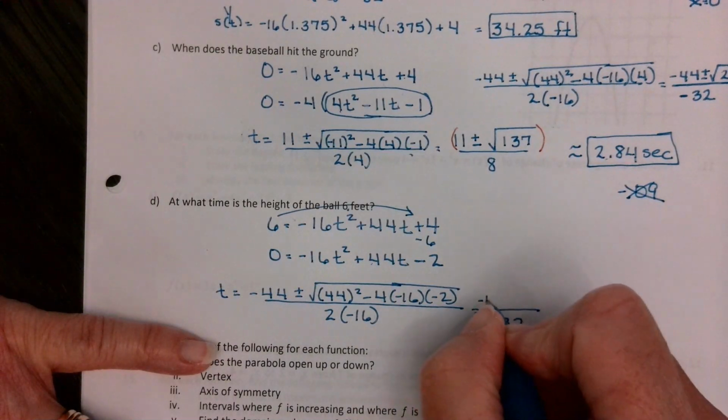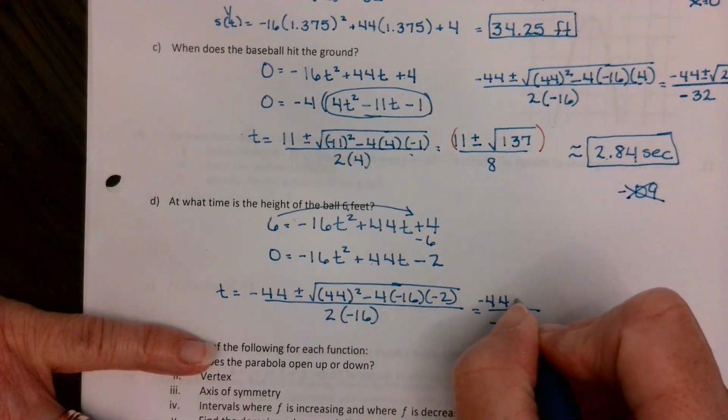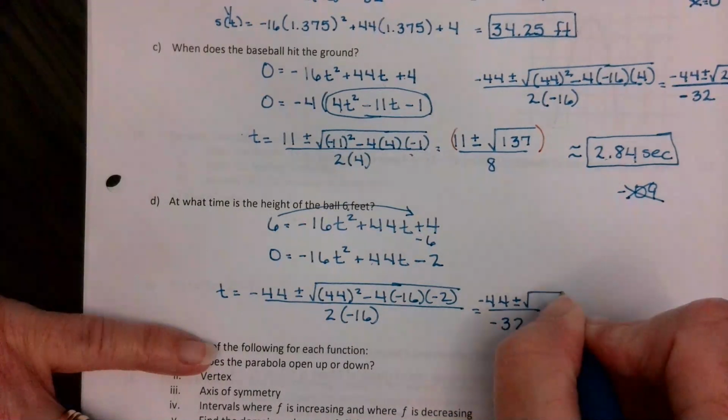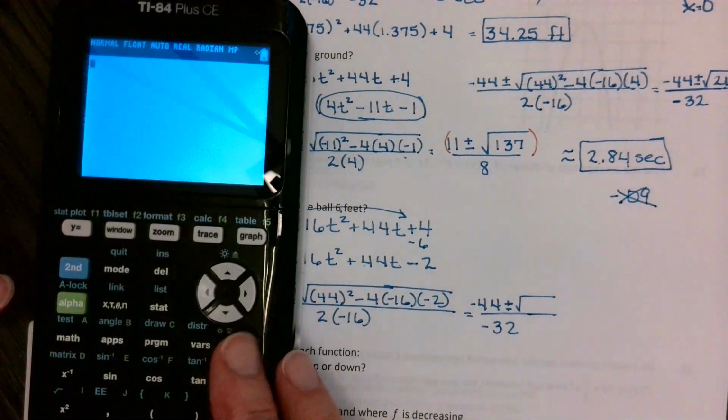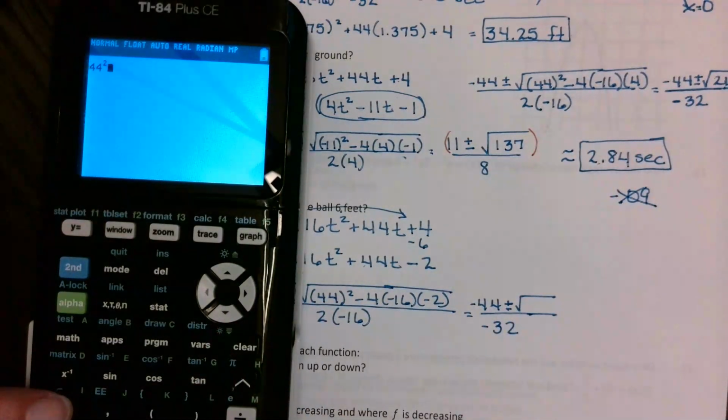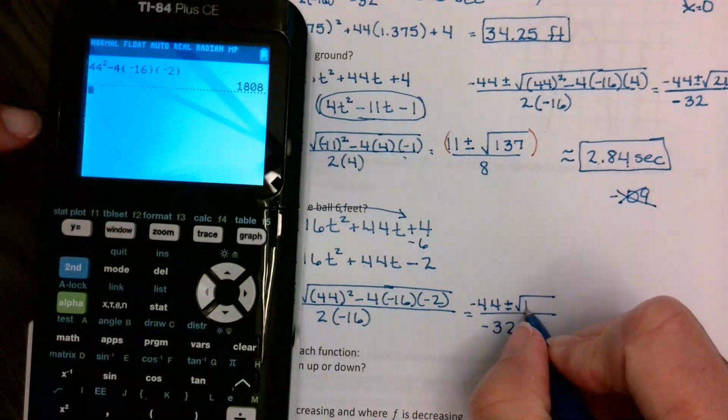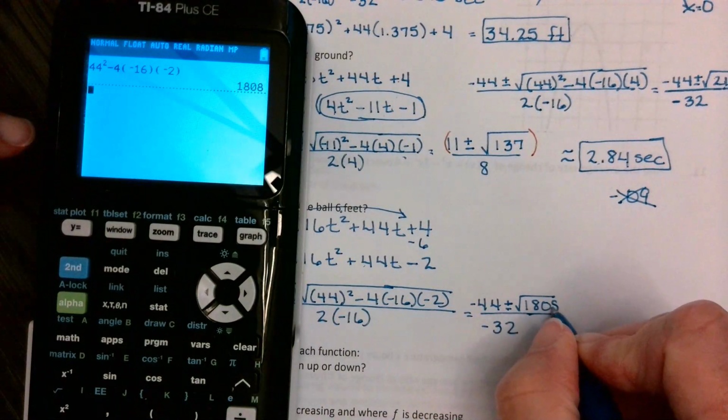On the top, I have negative 44 plus or minus the square root. Okay, 44 squared minus 4 times negative 16 times negative 2. And I get 1808.